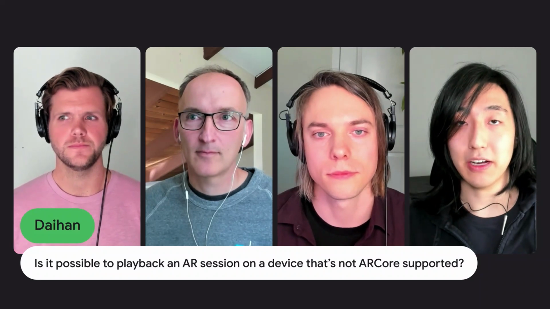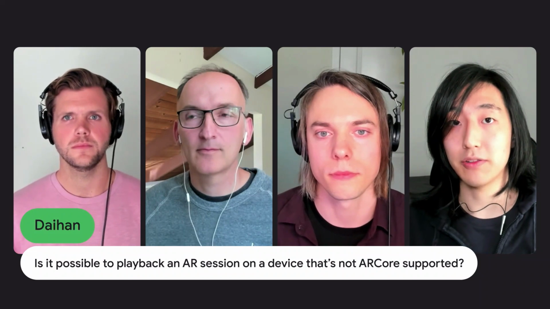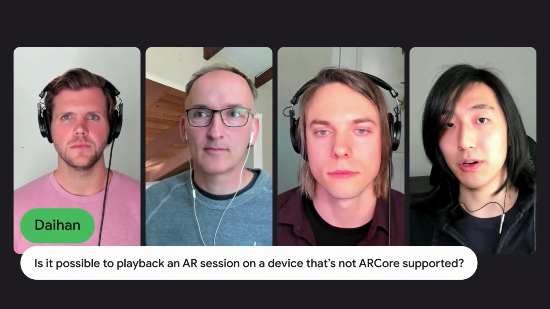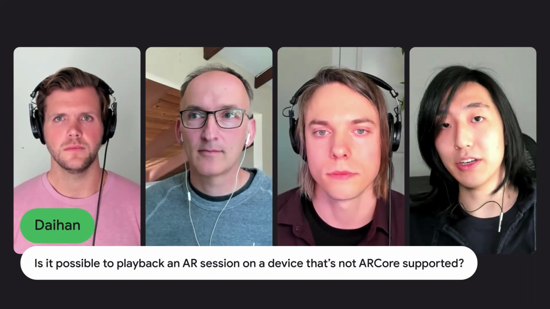So there are kind of two ways to play back datasets. As I mentioned before, datasets by default only record raw data, which means that for normal playback, if you want poses, planes, etc., you need to have ARCore installed to rerun those algorithms.